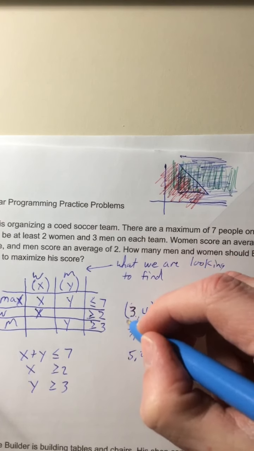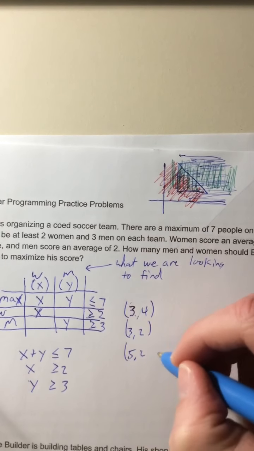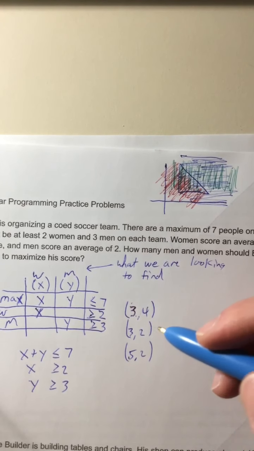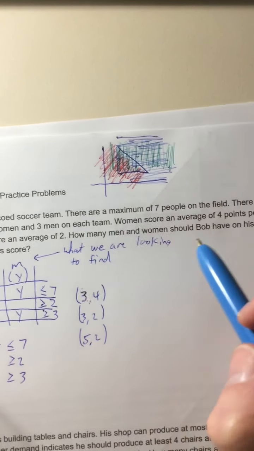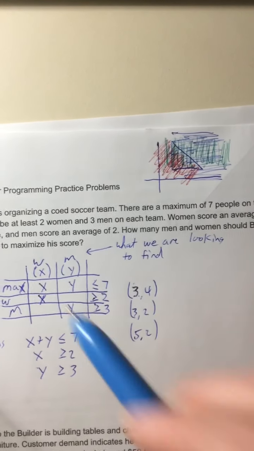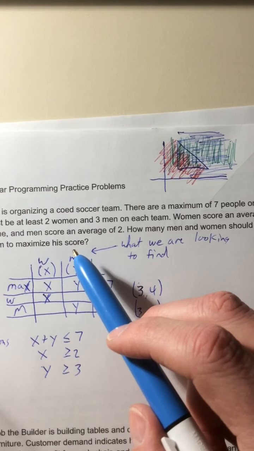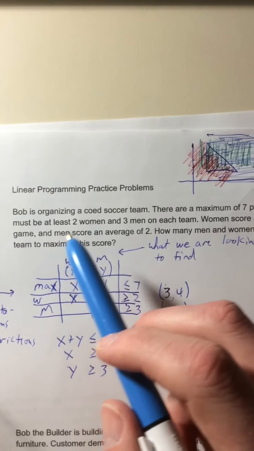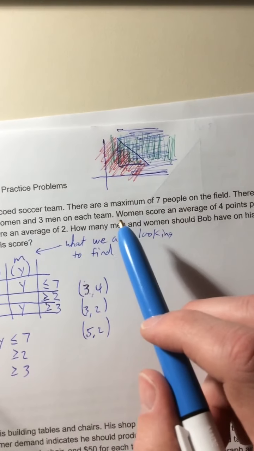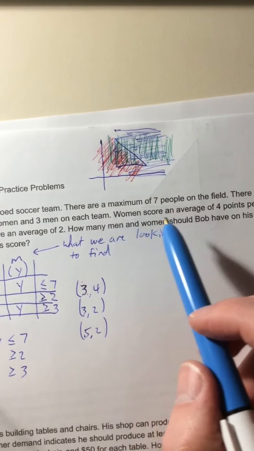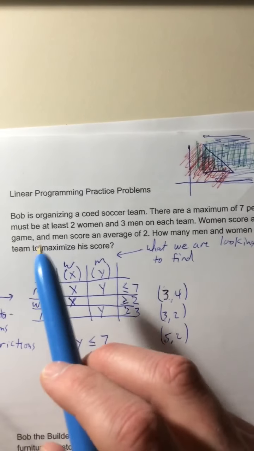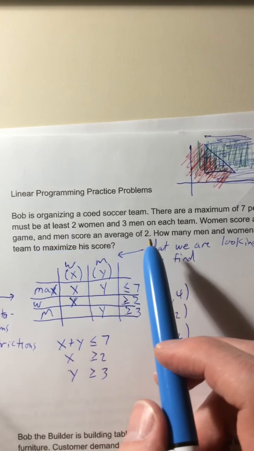Now you remember that we need to have something to put the ordered pairs in because we want to maximize something. Well, what Bob wants to maximize is the score. Let's find a sentence that involves the word score. So, women score, there it is. Women score an average of 4 points per game, and men score an average of 2.